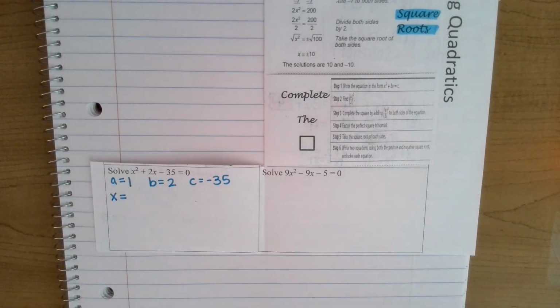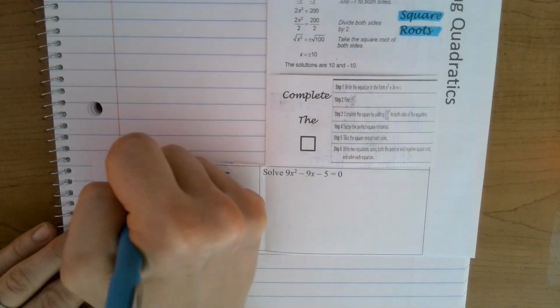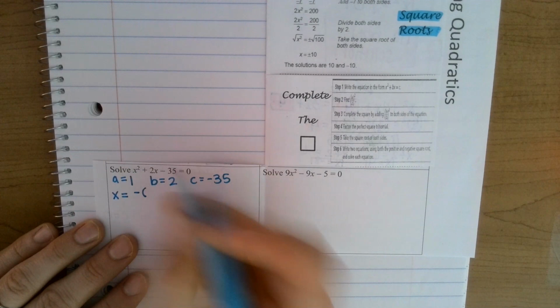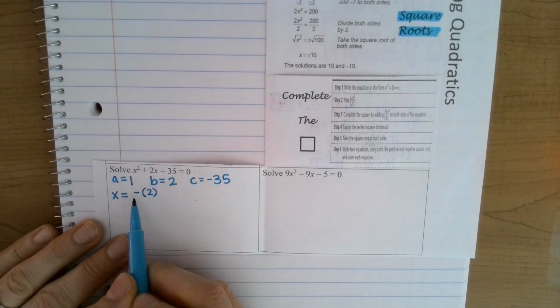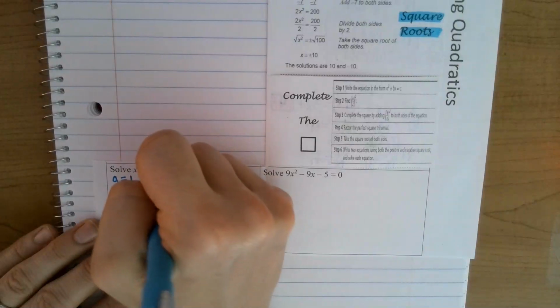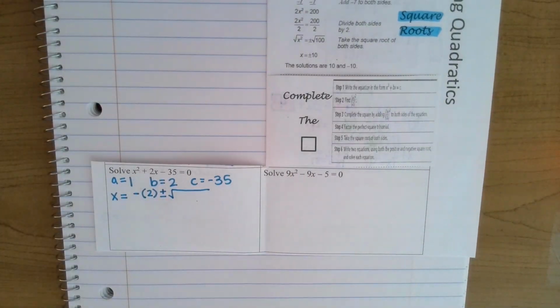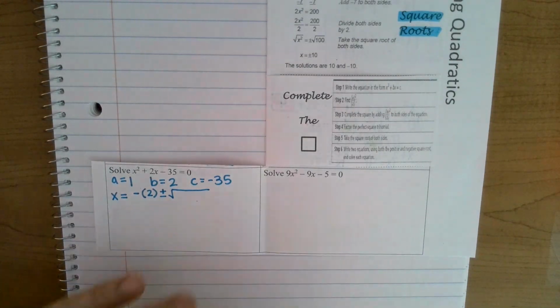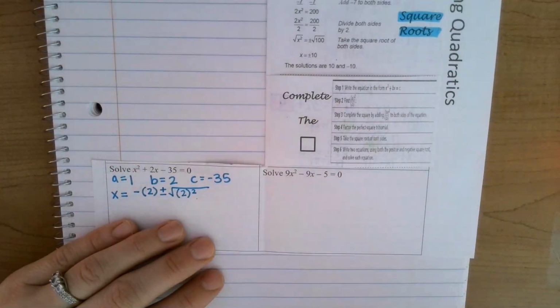And then it's negative b, so we're going to put negative parentheses, and then b is 2. Always put the negative on the outside of the parentheses there, because it's negative b. Plus or minus, because remember when we find the square root of something, we have the positive and the negative of it. So they just put that plus or minus in the equation. B squared, so again, put it inside parentheses, squared.